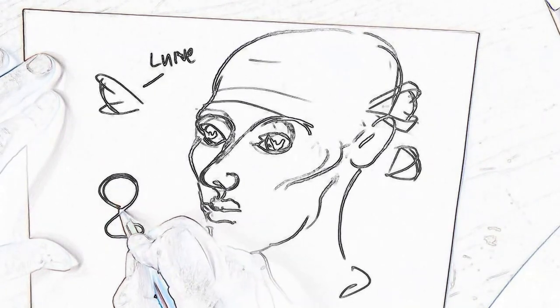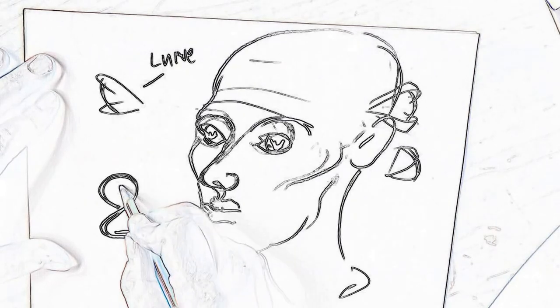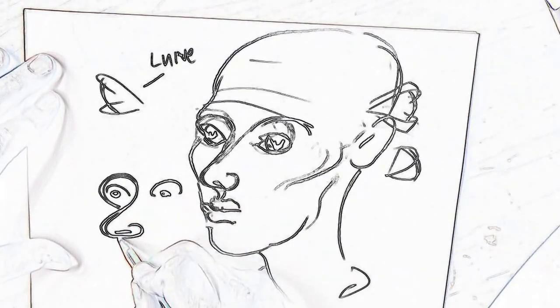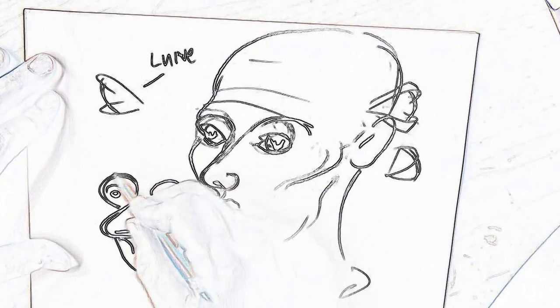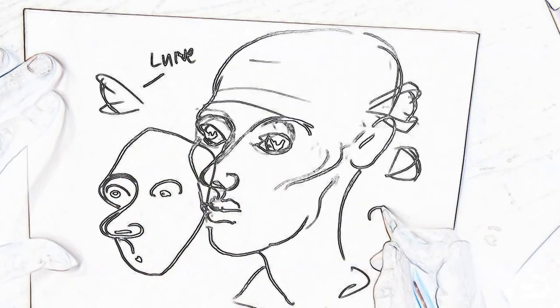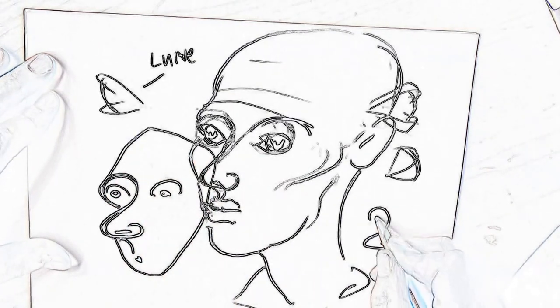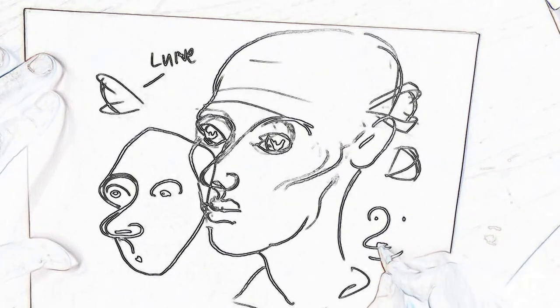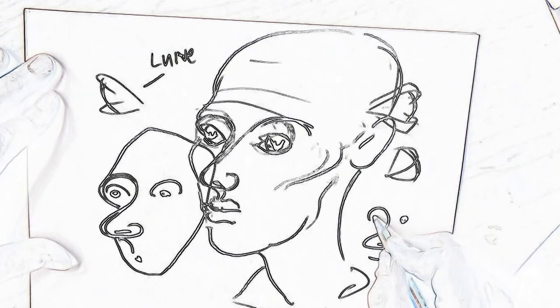Look at, you make a 2 almost there. Look at that 2, that's the nose. Eye. Ooh, that's really cool, right? Look how I did that. Boom, boom. Super simple. That's really abstract.